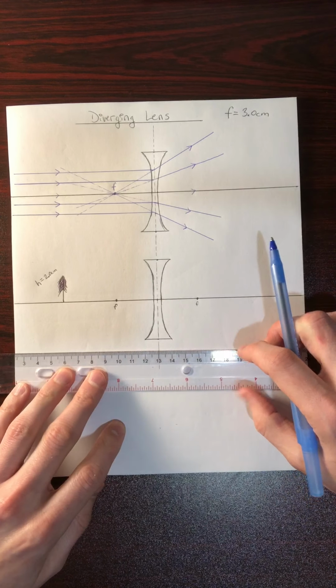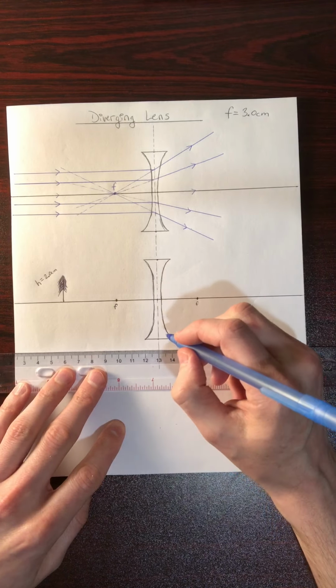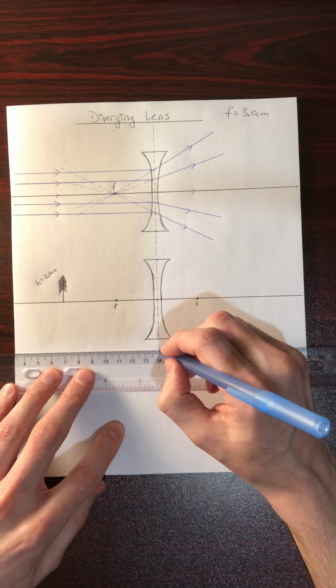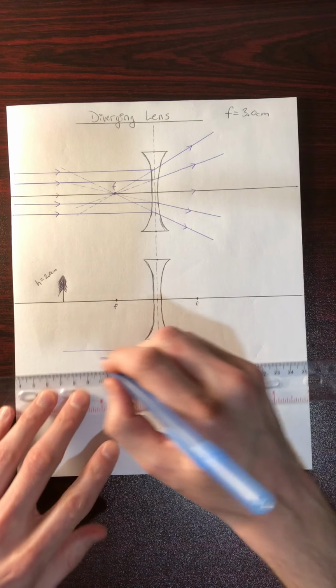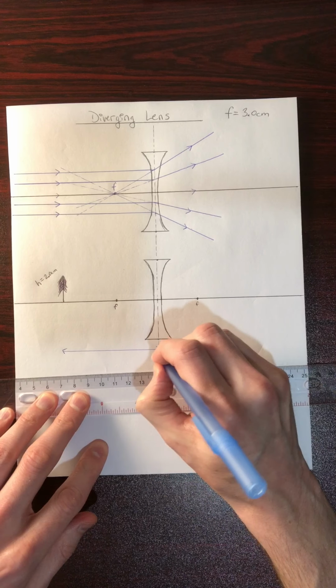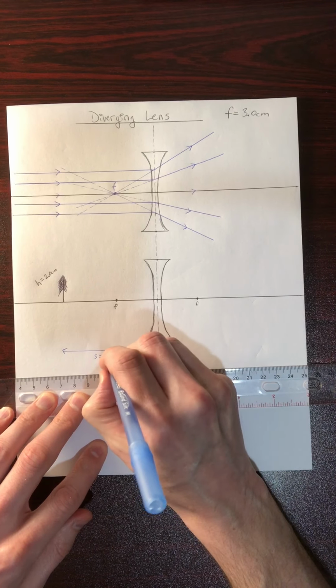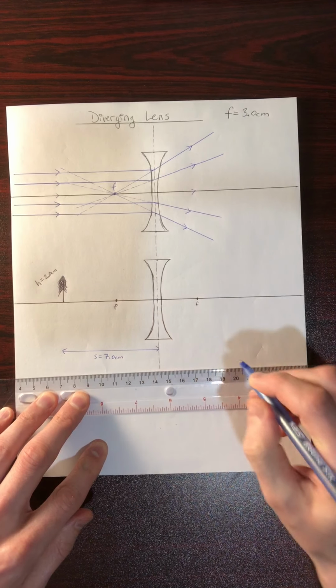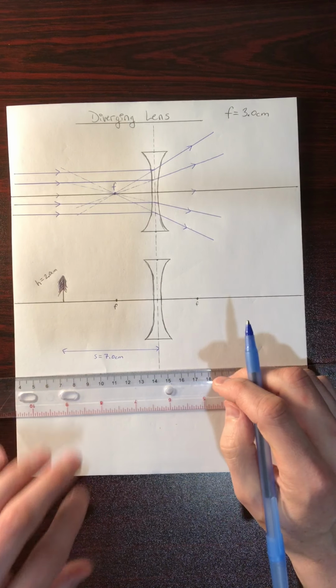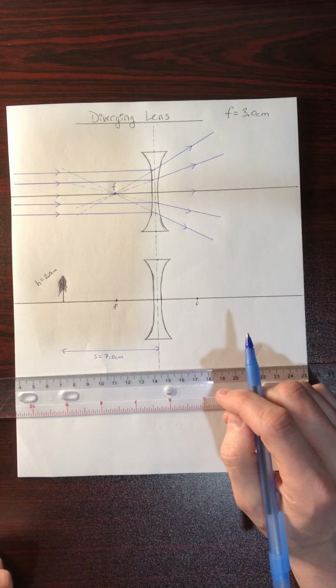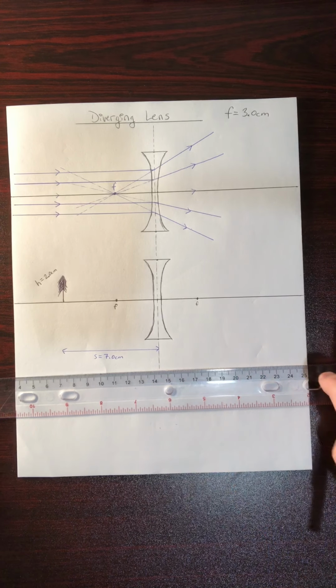So I'm just going to make a little note of that down at the bottom. Okay, so our S, which is our distance to the object, is 7.0 centimeters. And we already know this focal length. Okay, so let's do some tracing.